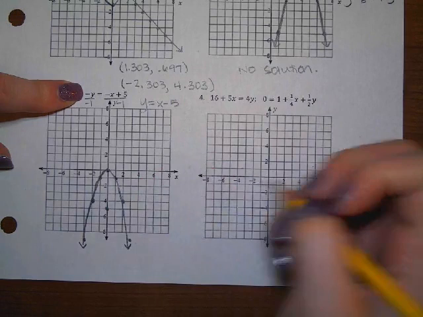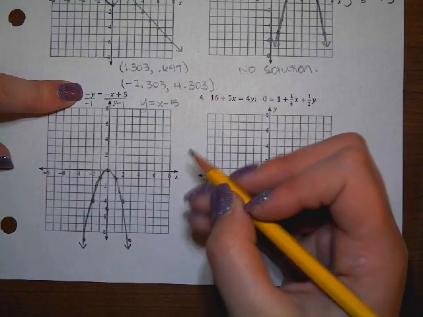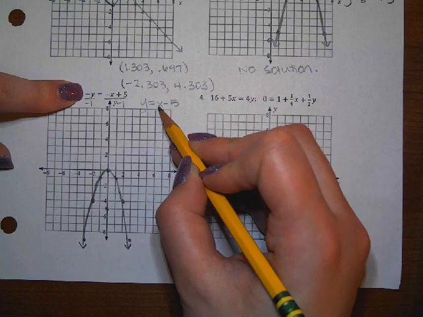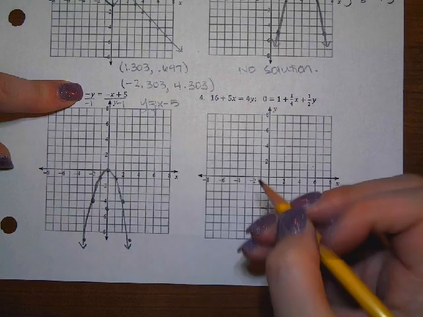So we got the negative 5. And then what do I do for x? So the number would be 1. If you write it as a fraction, we got 1 over 1. So up 1 over 1, up 1 over 1.